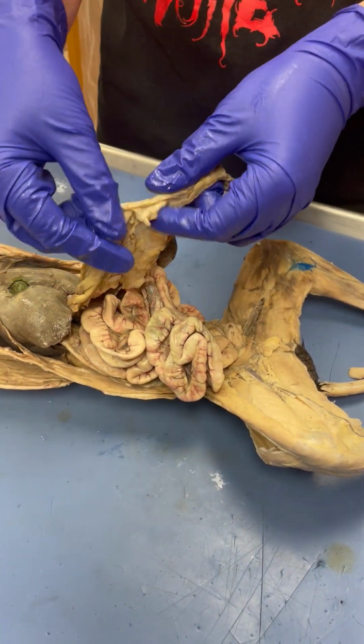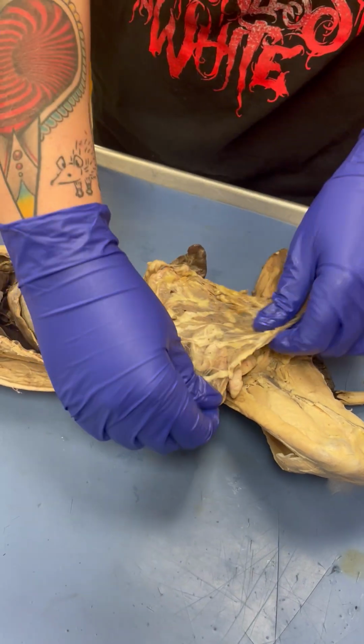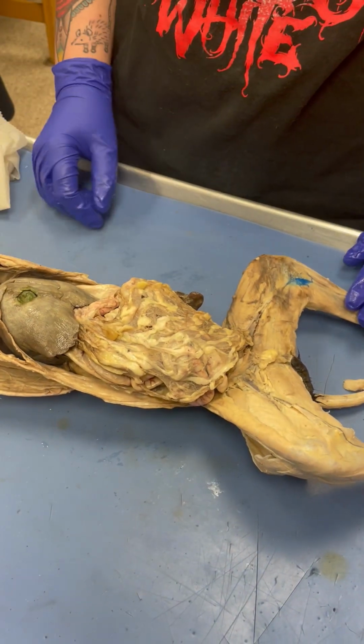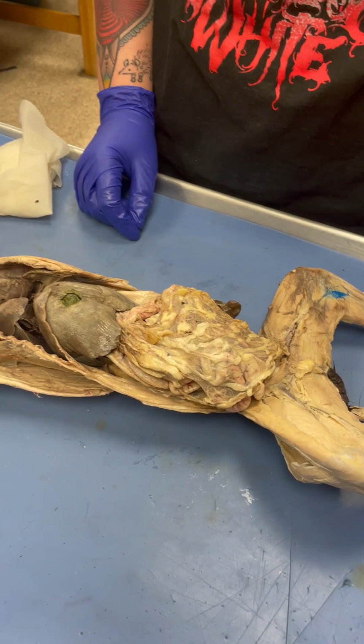This is the omentum, by the way. You said that word. That's the blanket. It covers the intestines.